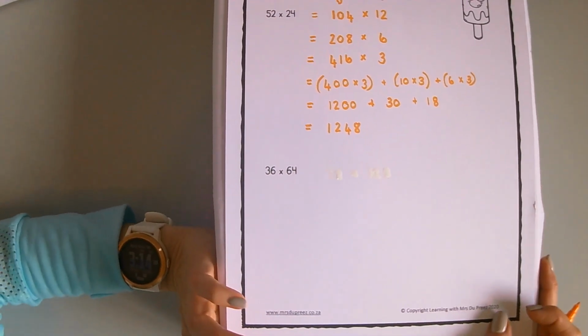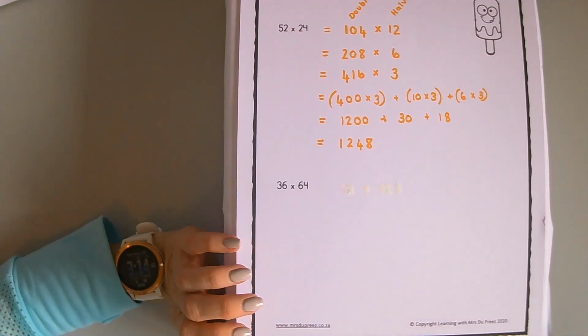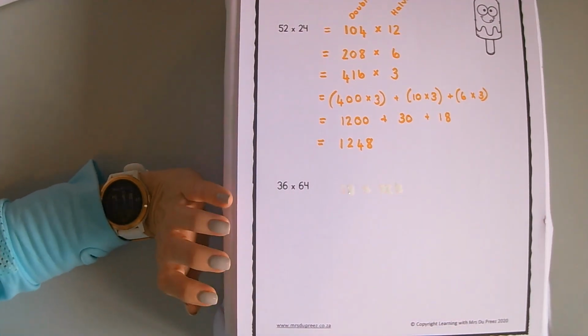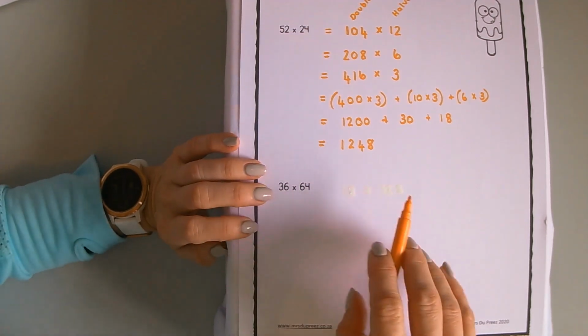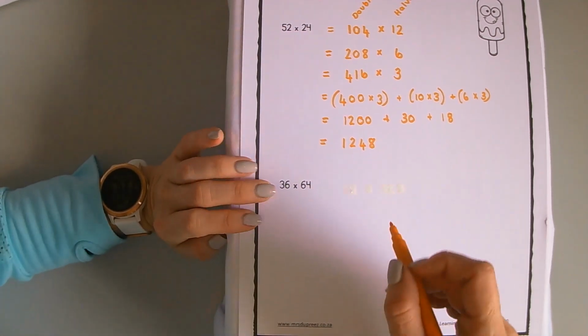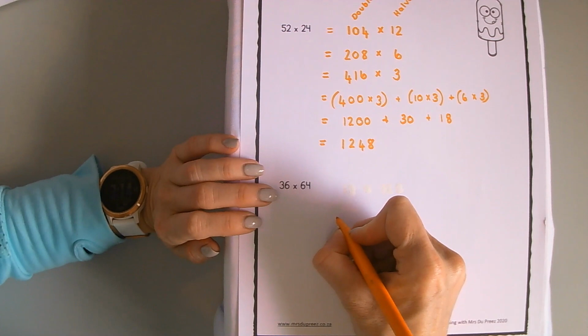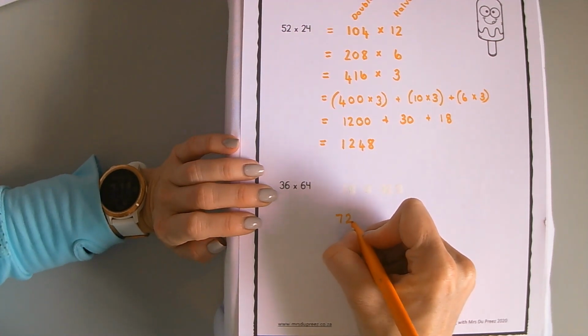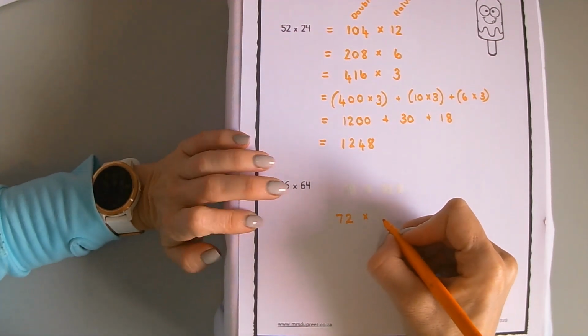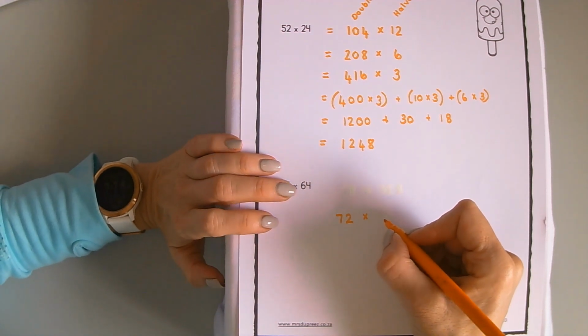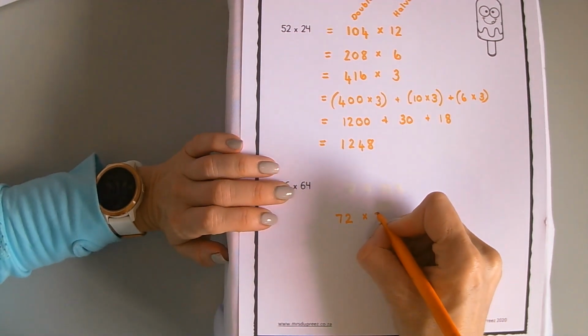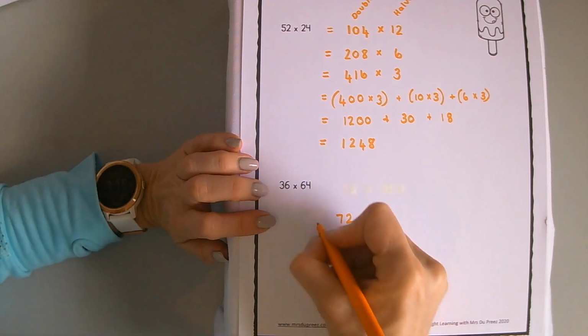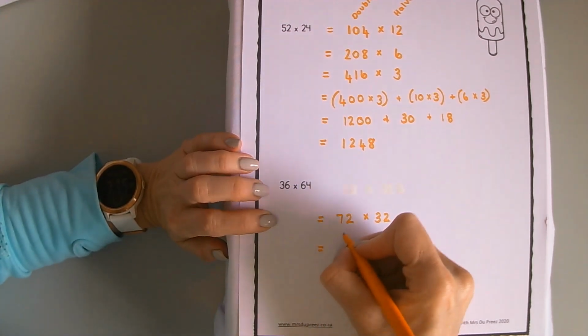We're going to do 36 times 64. Now, we're going to double and halve like we did before. So we're going to double 36 and we're going to halve 64. So we're going to double 36 and that is 72. And we're going to halve 64. So what's half of 60? And that's 30. Half of 4 is 2. And we're going to have 32.